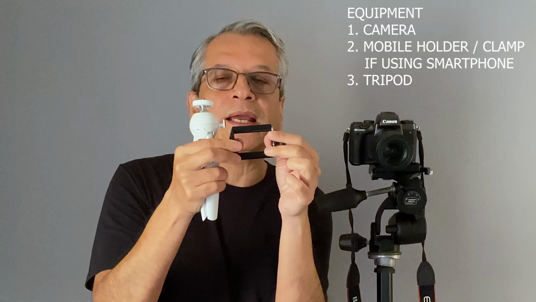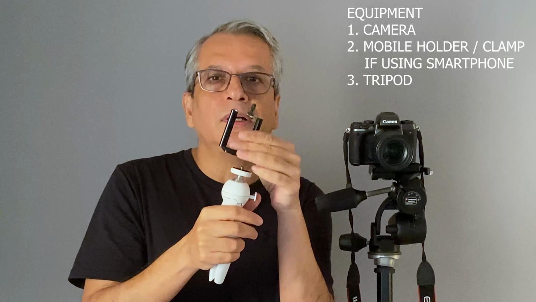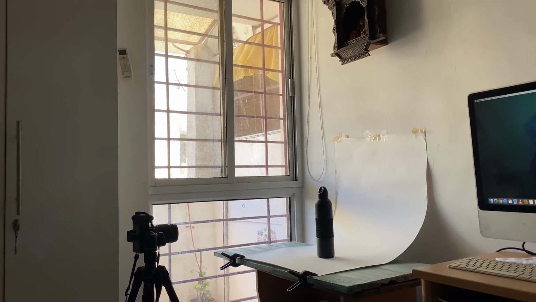All you have to do is buy a mobile holder like this, which is easily available online, and you have to put your phone in it, and put it on a tripod. Let's talk of the setup first.